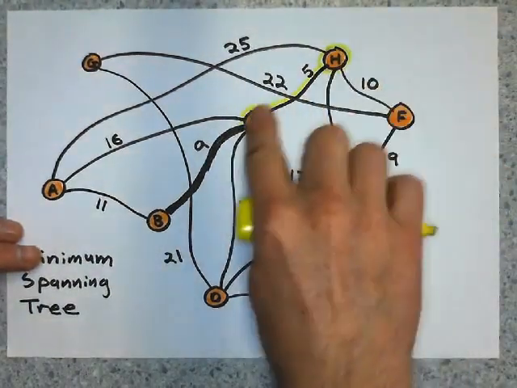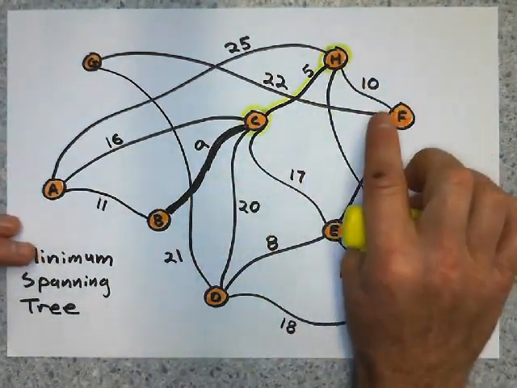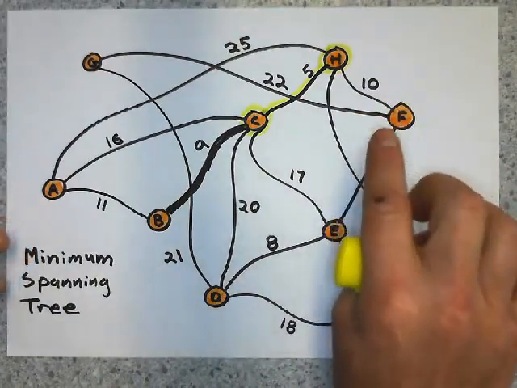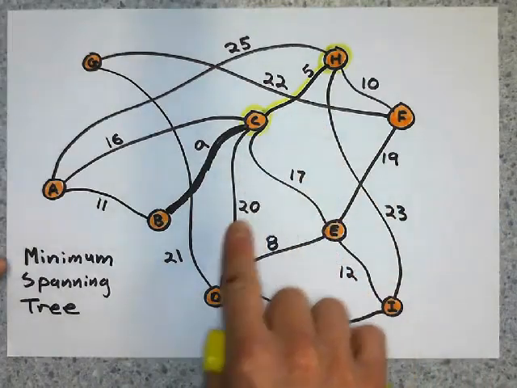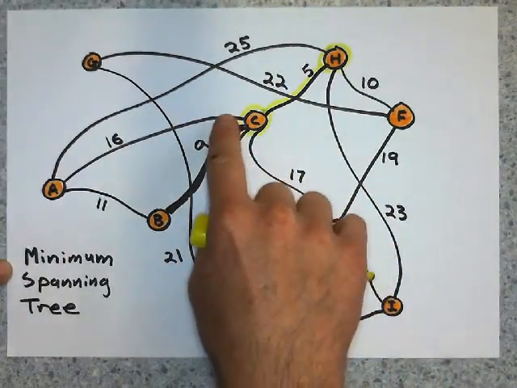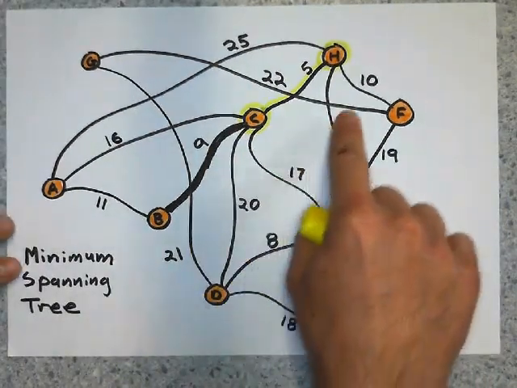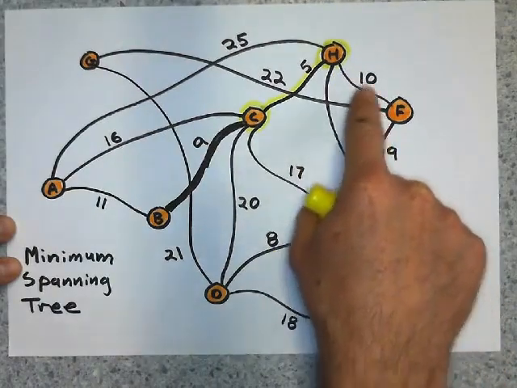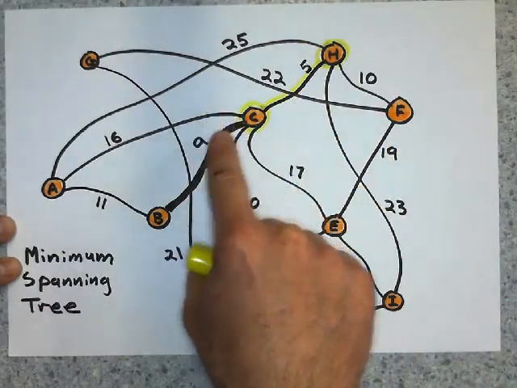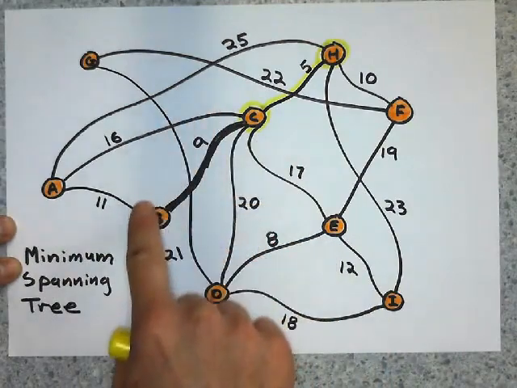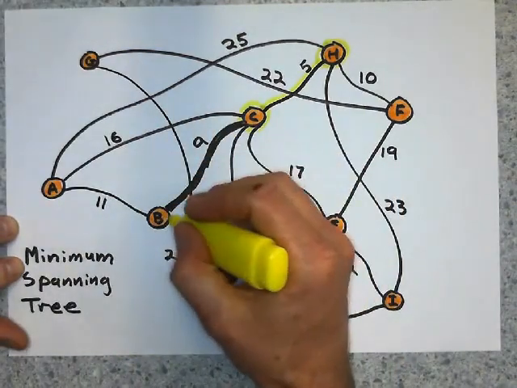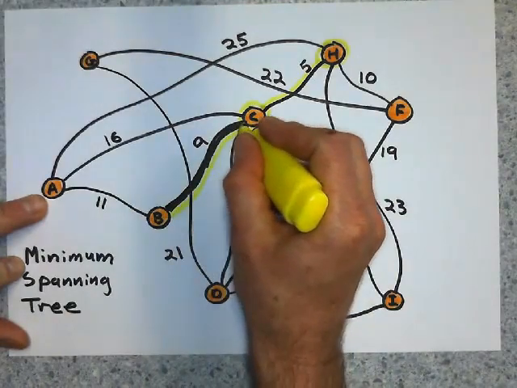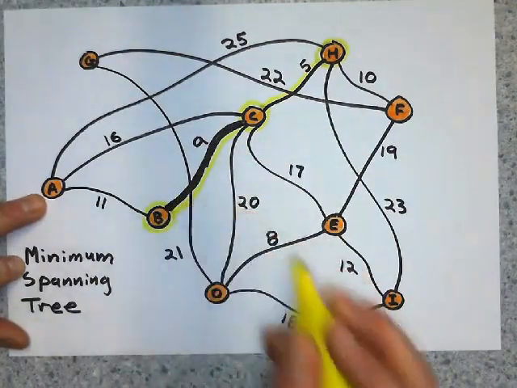And I go from those two highlighted nodes. So each step, it becomes more complex because more nodes are highlighted. So from C and H, what are the shortest ones from C and H? Well, from C I've got 9, 16, 20, 17. And from H I've got 23, 10, and 25. So it looks like now the shortest edge is that 9, which I made a mistake on the first. Okay, so I highlight that, and now I highlight that node B.